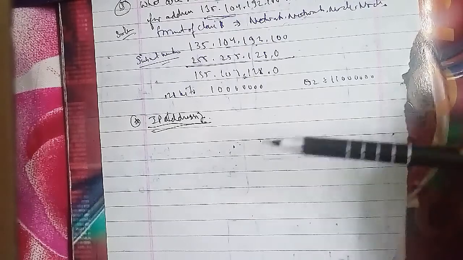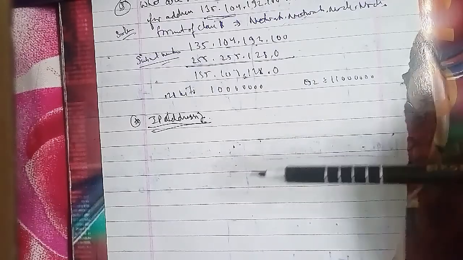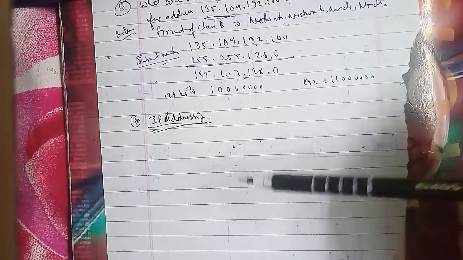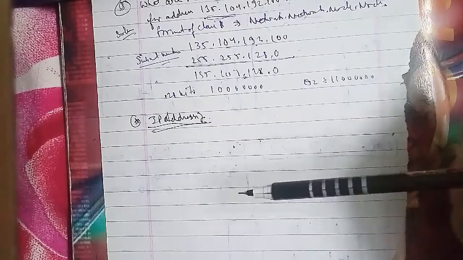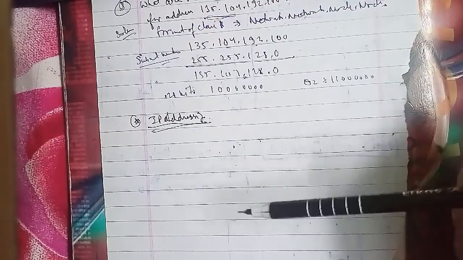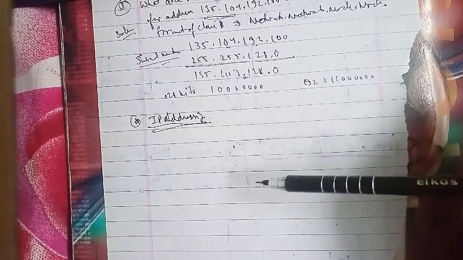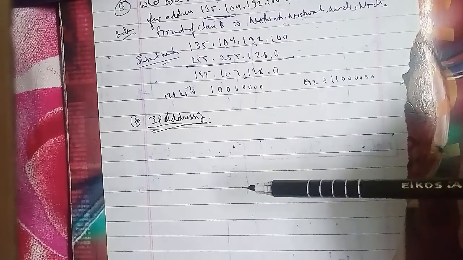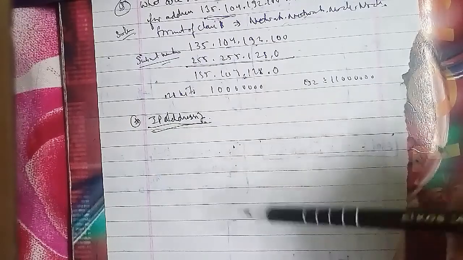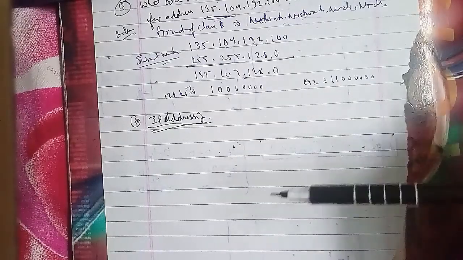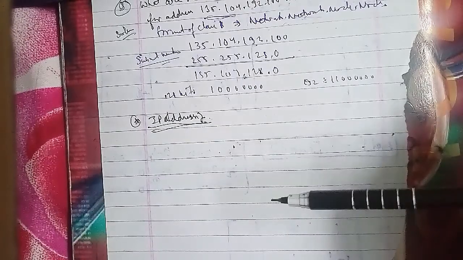So let's go ahead. Divide the network 220.125.5.192/26 into 8 subnetworks. How many hosts can be connected in each network?